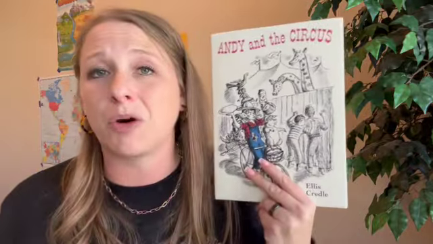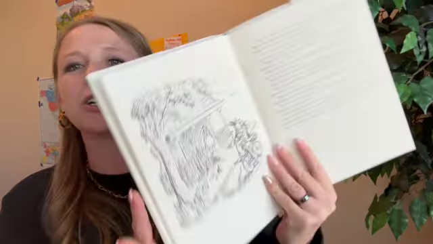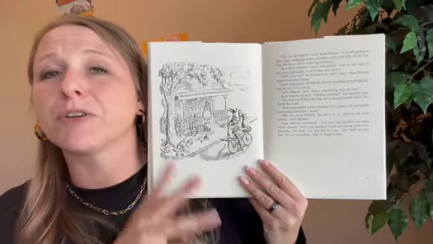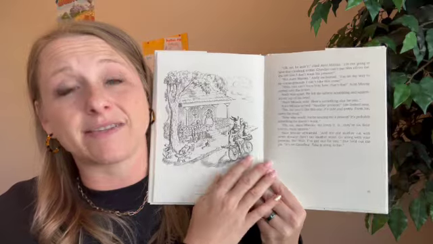Okay, I will show you really quick. Now, the story does not come with the download. You do need to go out and find a book at whatever book distributor is your choice. But this is the story of Andy and the Circus, and I will just show you, different from a lot of picture books, there is a lot of text in this book.